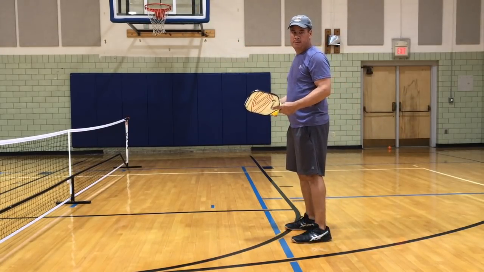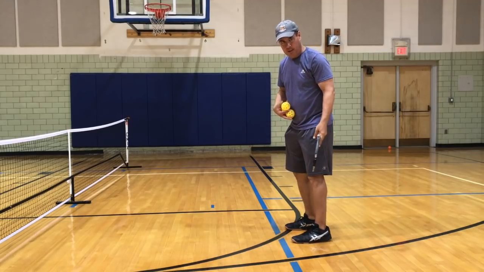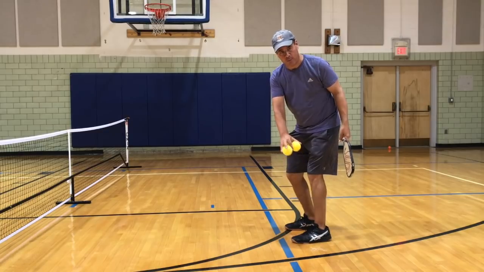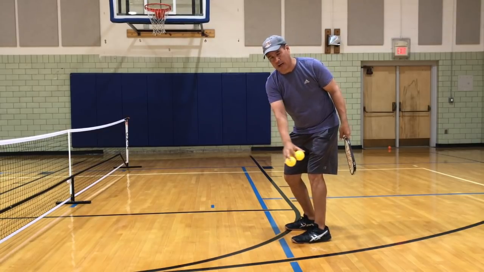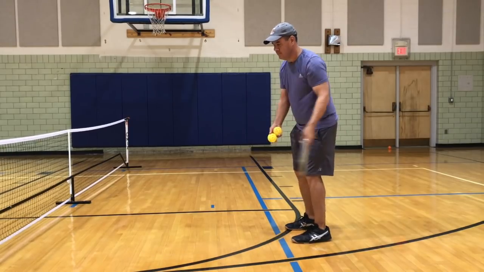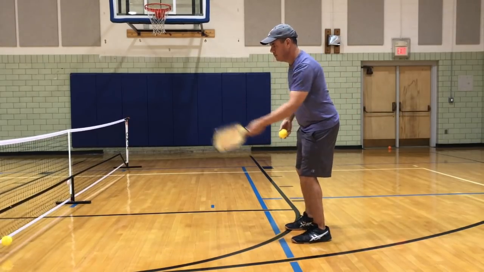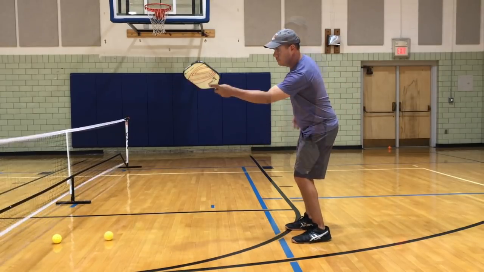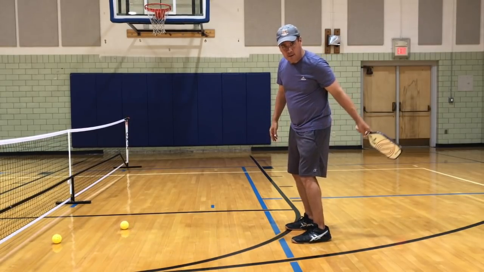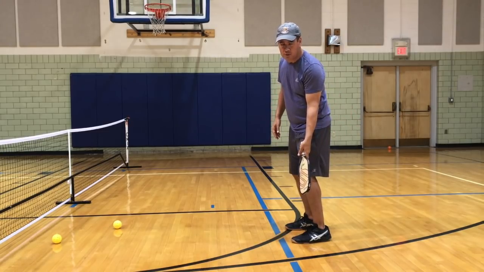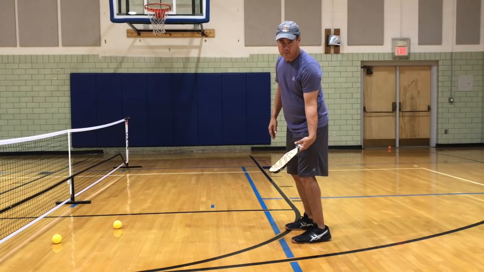Now let's see what happens if I strike the ball after the point of contact, how the ball ends up. I'm going to feed the ball here and hit it lower because that's where the ball would be after it traveled through the point of contact. It's very hard to execute the dink from behind the point of contact near your leg. The angle of the paddle usually will not allow you to execute the dink unless you break your wrist, which can cause other errors.